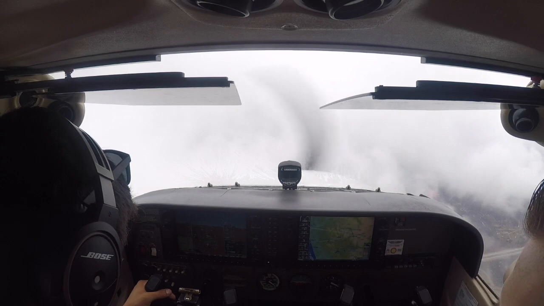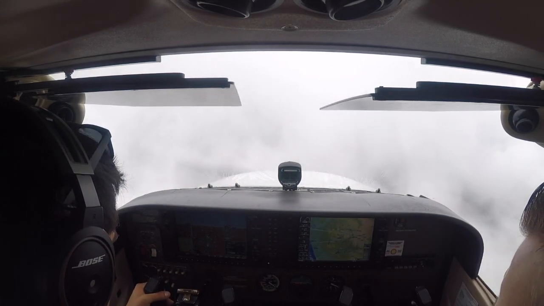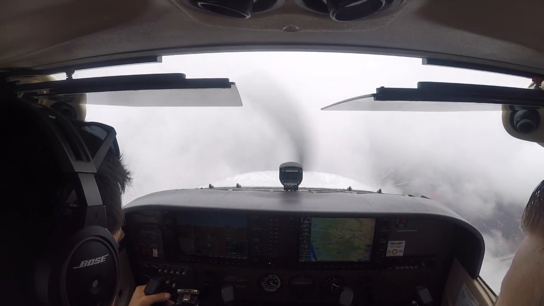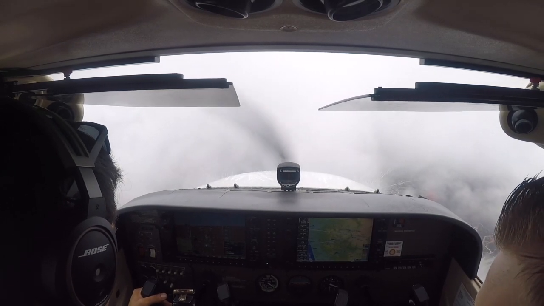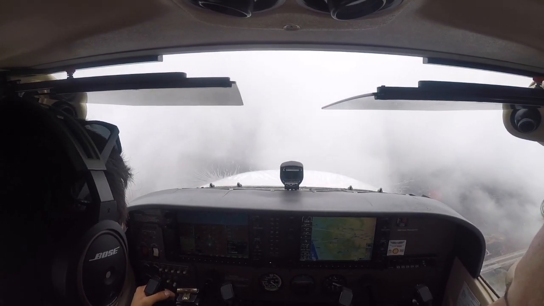Okay, we're there. Okay. So we can descend down to 26. Good trim for 500.